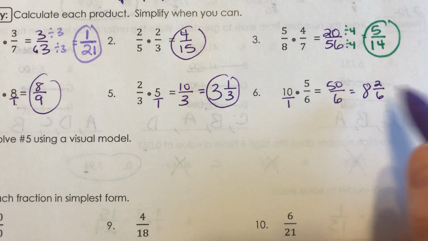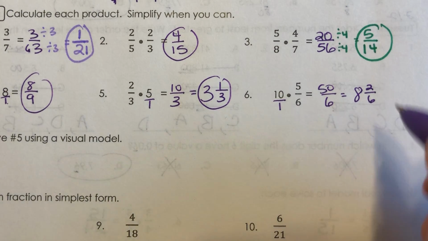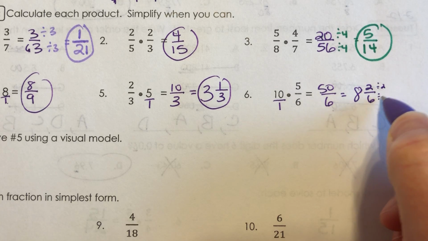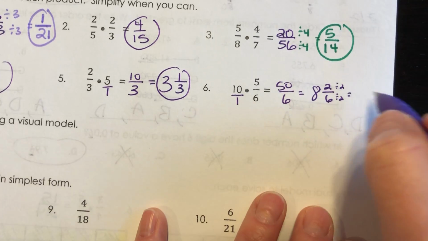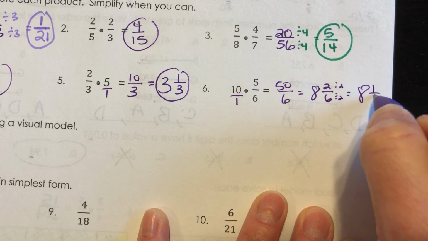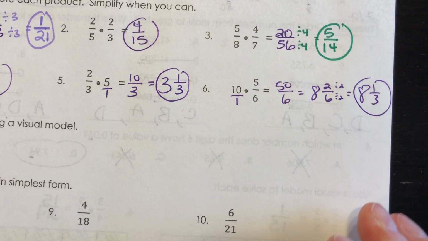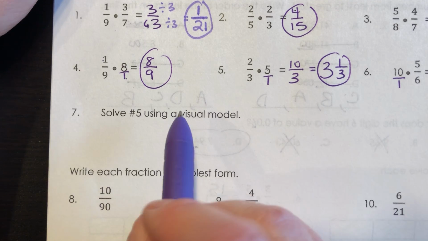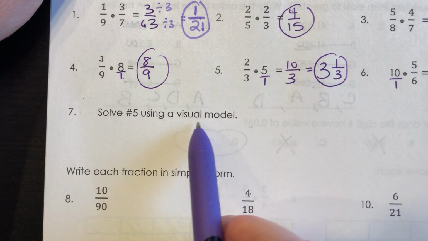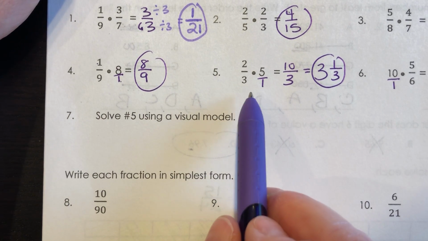And now I see 2/6, both even, both divisible by 2. So for your final answer, you should have 8 1/3. And if you don't, fix it up. Make sure you do. Okay, for number 7, I wanted you to solve number 5 using a visual model.